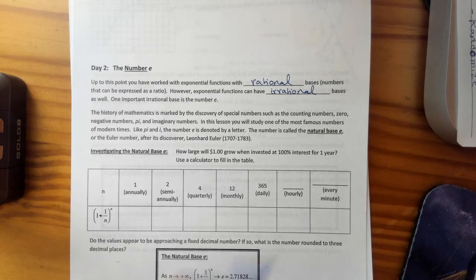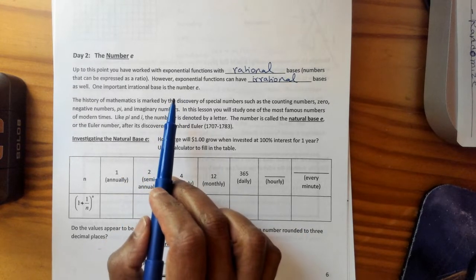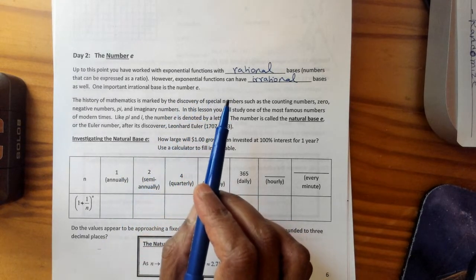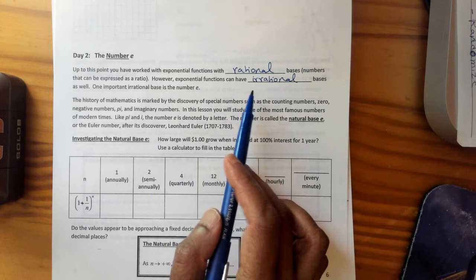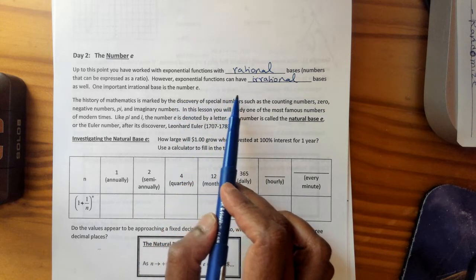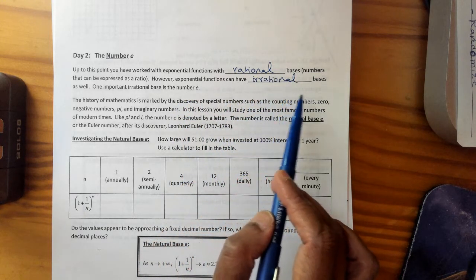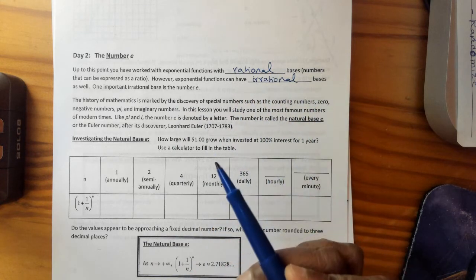Alright, we're going to start with day 2. So far we've seen exponential functions with rational bases, meaning 2 to the power of x, 3 to the power of x. They are all rational numbers, but right now we're going to see exponential functions can also have irrational bases. That means bases that are irrational numbers.